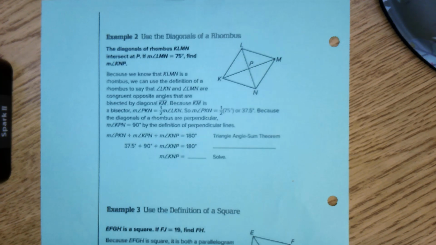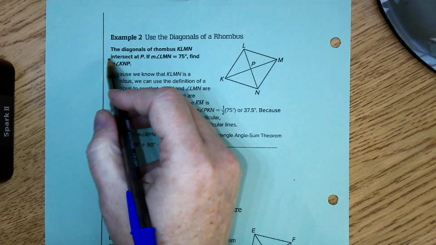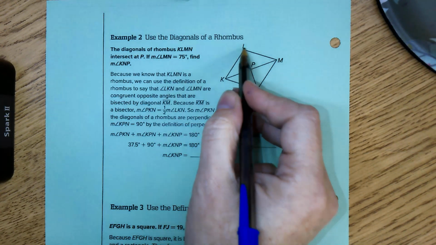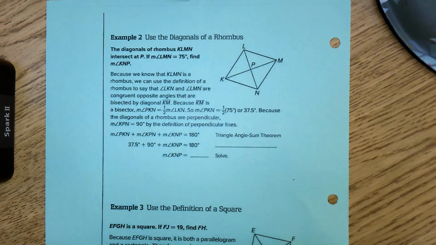Let's use the diagonals of a rhombus. Okay. So the diagonals of a rhombus, KLMN, intersect at point P. Okay, we got angles here.